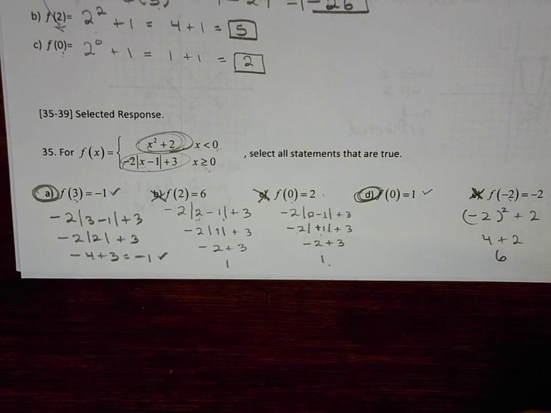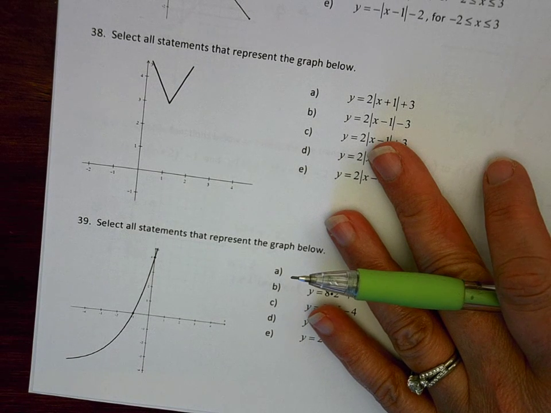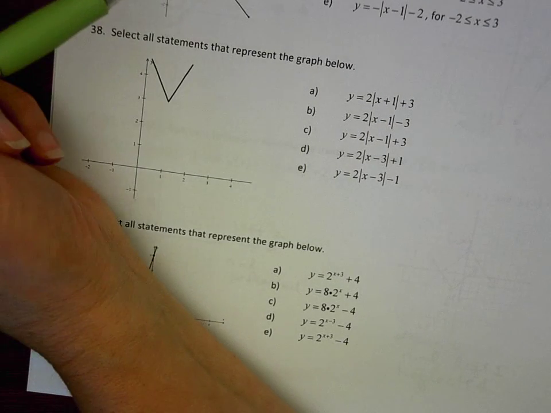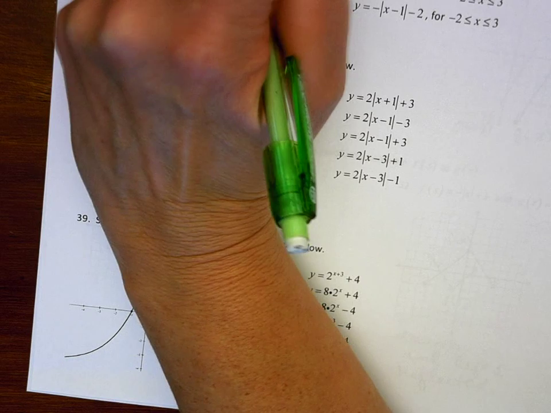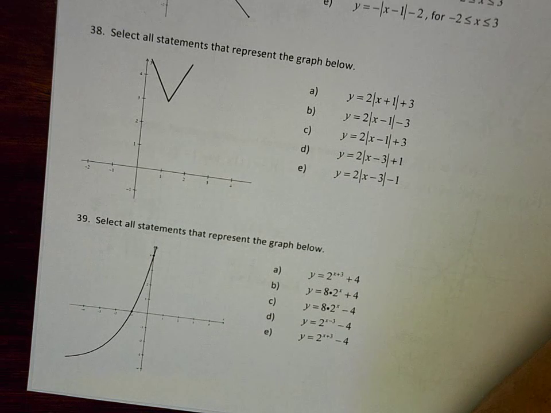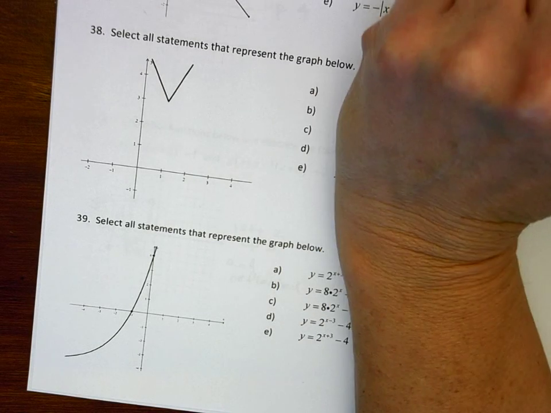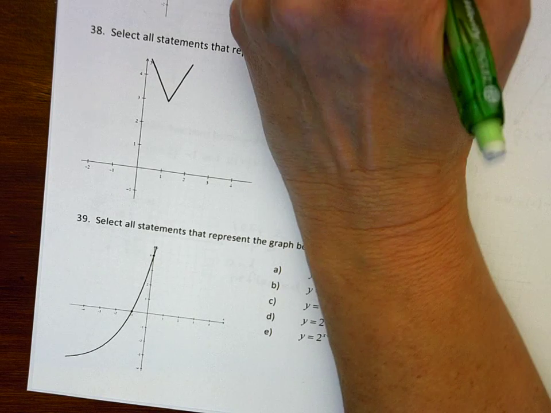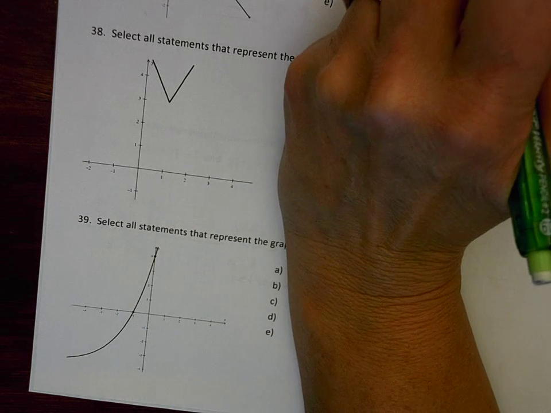Okay, last page. This is just multiple choice, so select all the statements that represent the graph below. If I look here, my vertex is at 0, negative 1. So that means it can't be this one because they're showing a shift of 1, 0. Okay, this one's right, 0, negative 1. If it's minus 1, then that can't be right. And this one also is right, isn't it? So 0 and negative 1.